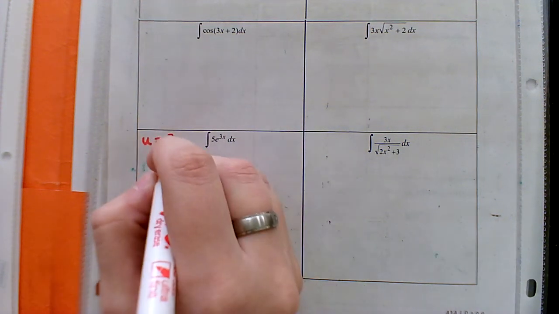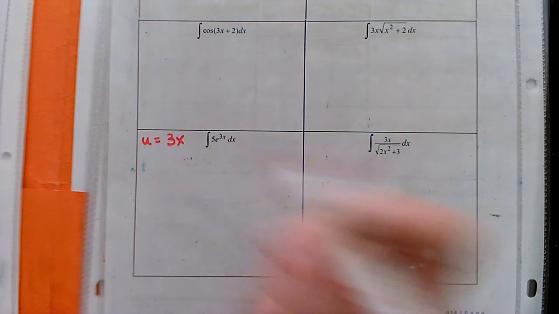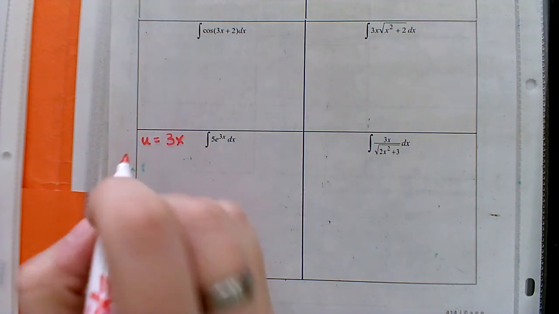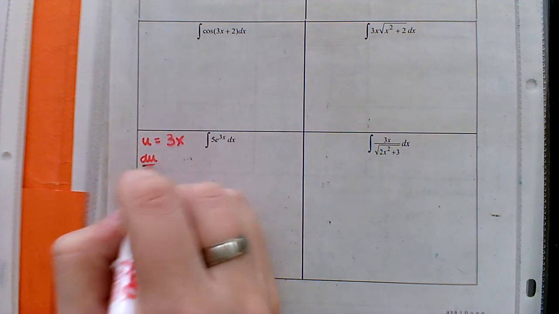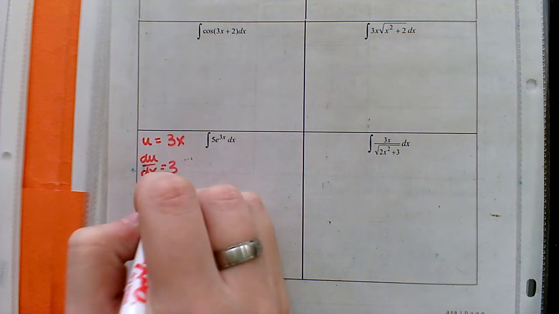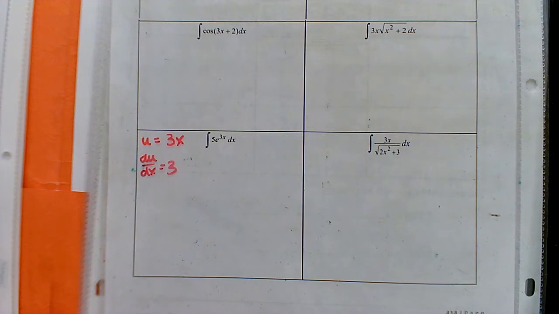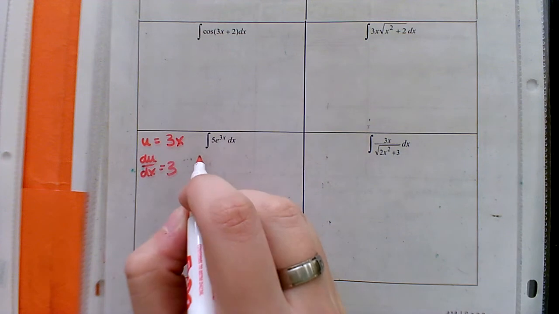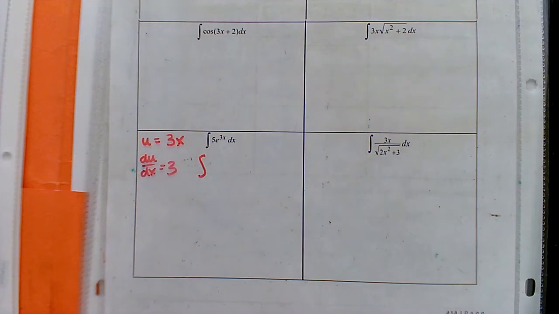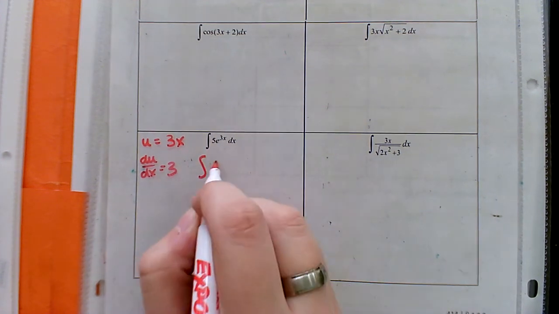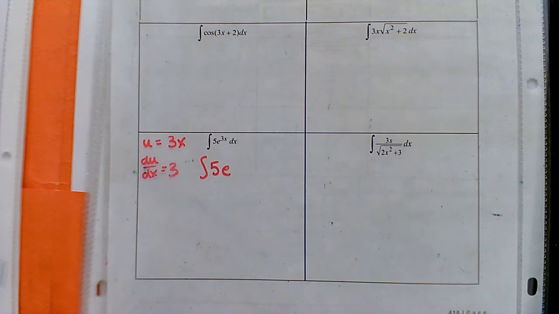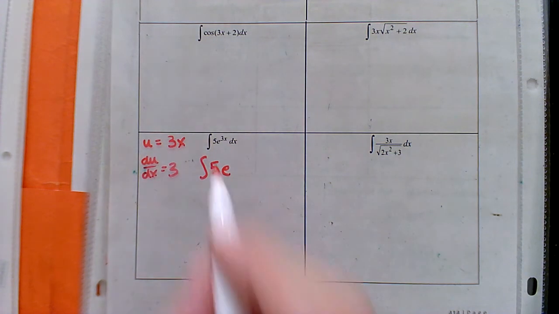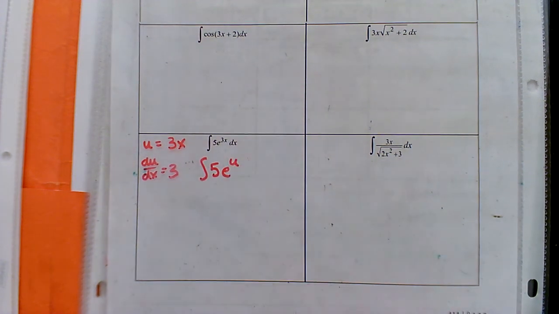3x, okay? The inside part for an exponential is usually the power spot. So if we take the derivative of that, we'll get 3. With those 2 equations, we're going to rewrite the original integral. We're going to keep the 5 and we're going to keep the e. The only thing we're going to change is that power of 3x because we said it should be u.